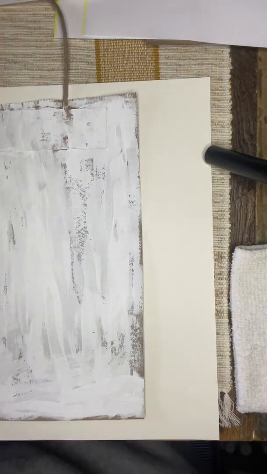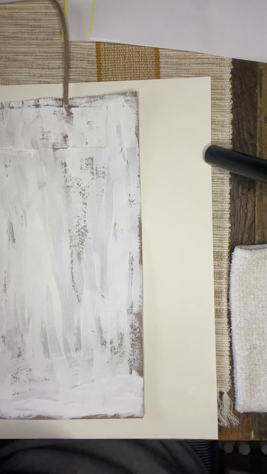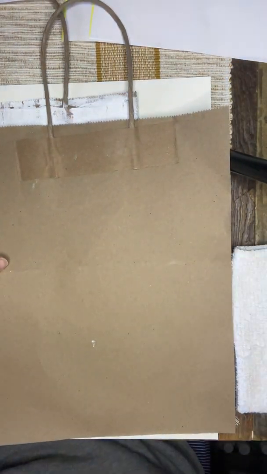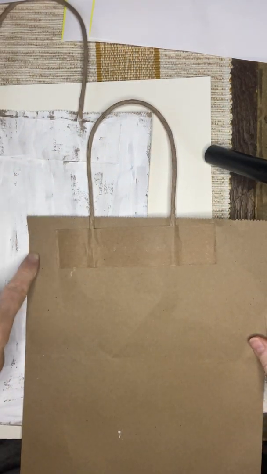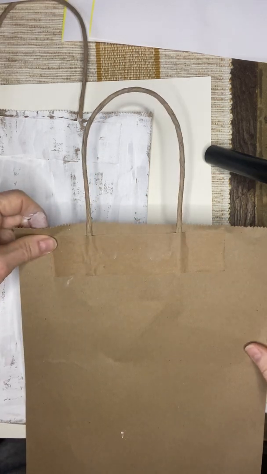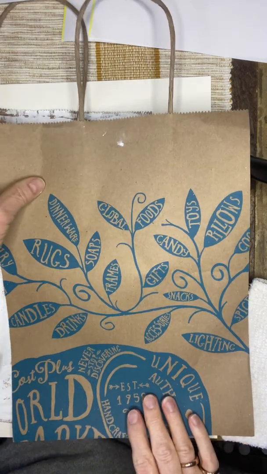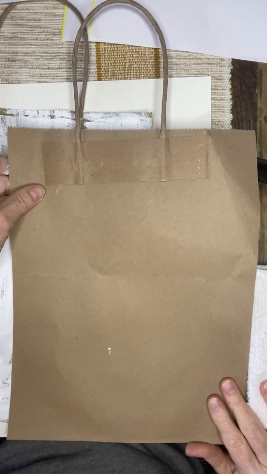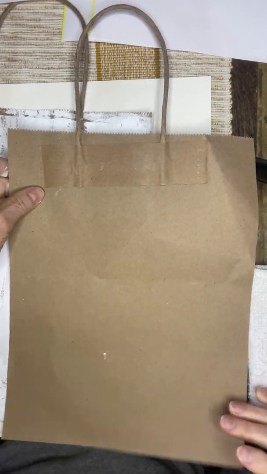So what I'm going to do with you is, I had a paper bag that I actually cut around the handle. It's a World Market bag that I had, but it can be any grocery bag or any craft paper that you would have, which is a nice thick paper.